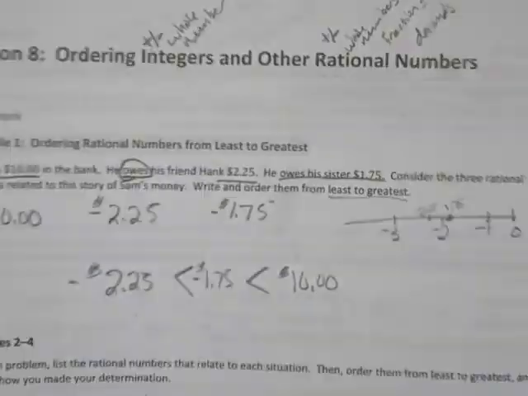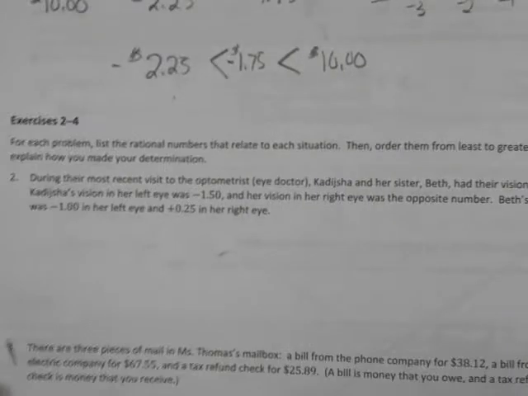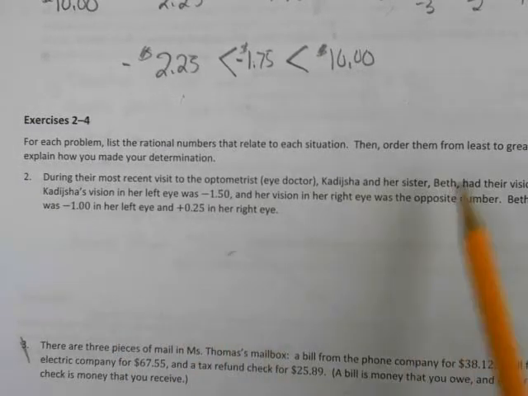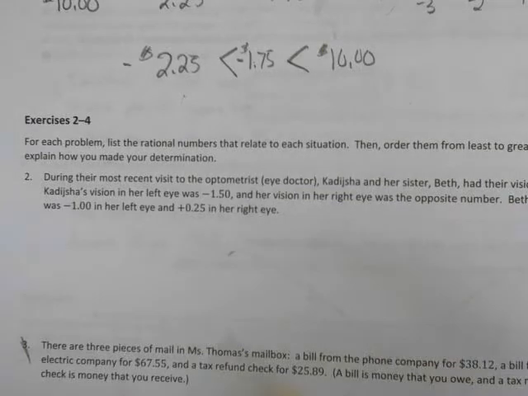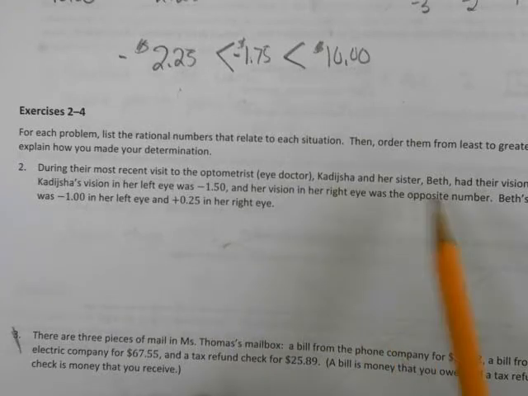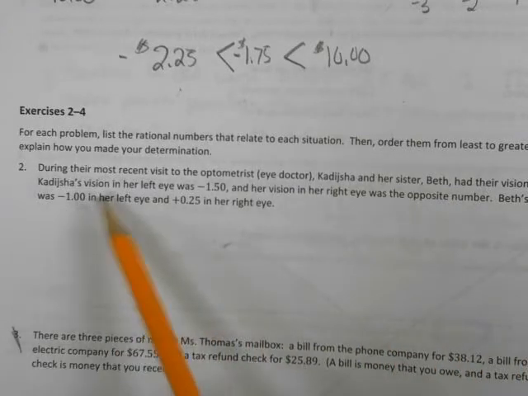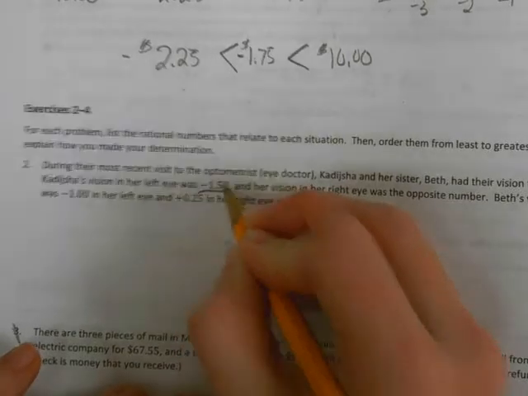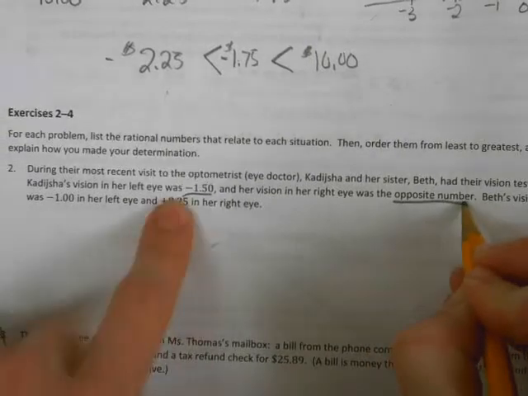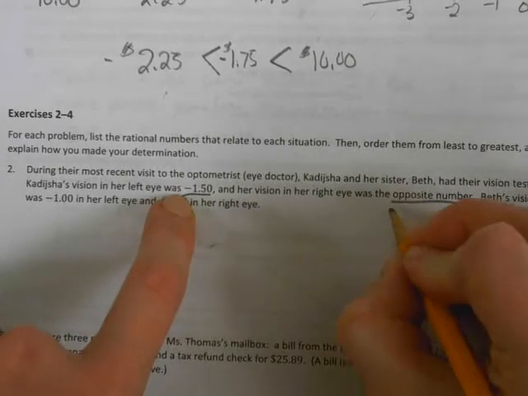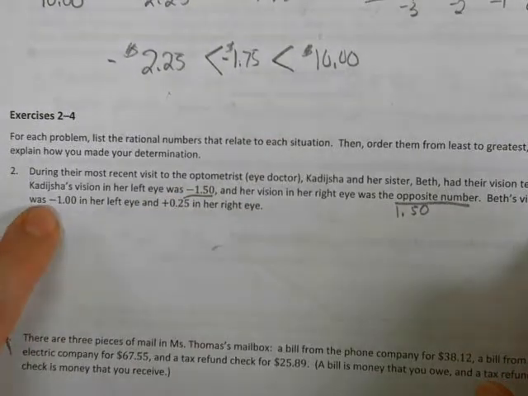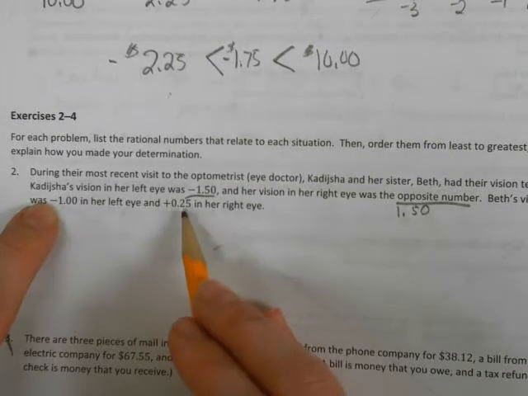Now, if we go down here, exercise 2. For each problem, list the rational numbers that relate to each situation, then order them from least to greatest and explain how you determined your answers. So, during their most recent visit to the optometrist, Kadisha and her sister Beth had their vision tested. Kadisha's vision in her left eye is a negative 1 50/100. And her vision in her right eye was the opposite number. So the opposite of a negative 1 1/2 is a positive 1 50/100. Beth's vision was a negative 1 in her left eye and a positive 25/100 in her right eye.